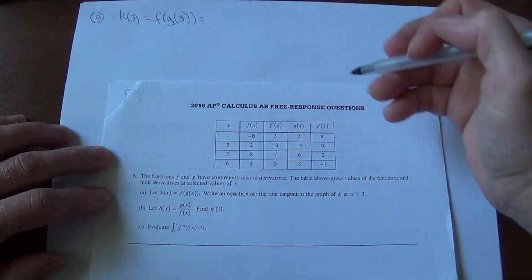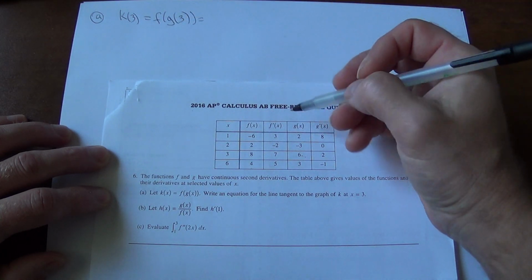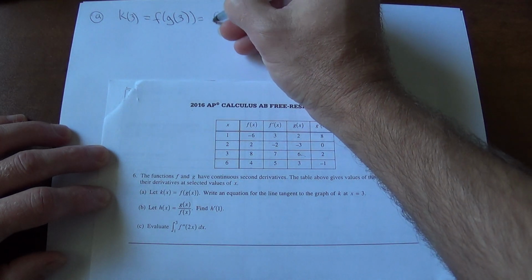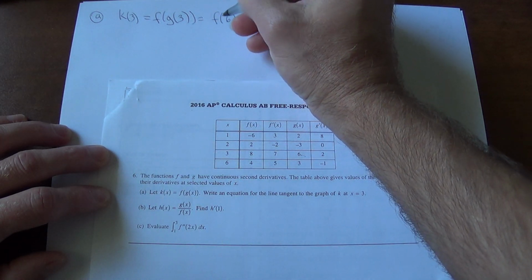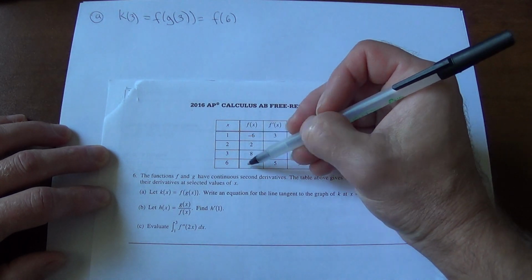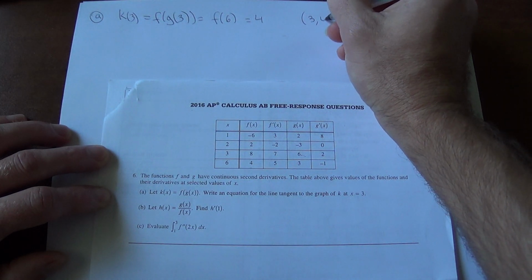This is a composite function, so we start by finding g of 3 first, because it's inside. g of 3 is 6, so it's going to be f of 6. Now we need to find f of 6 using the table. f of 6 is 4. Our point is (3, 4).